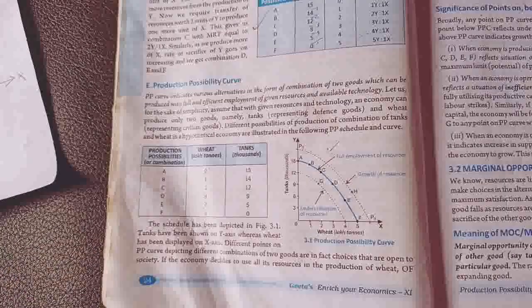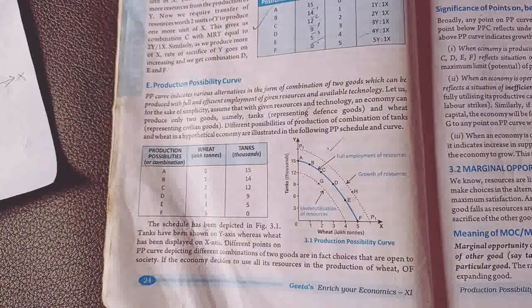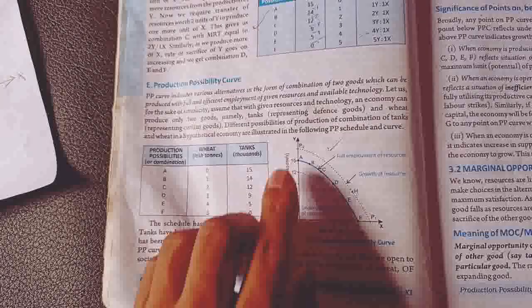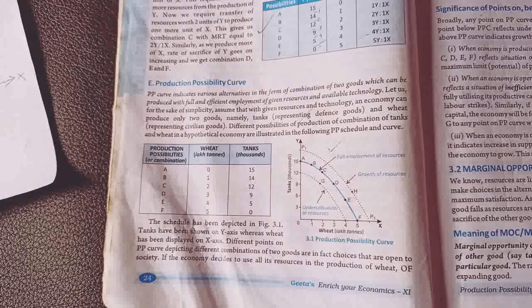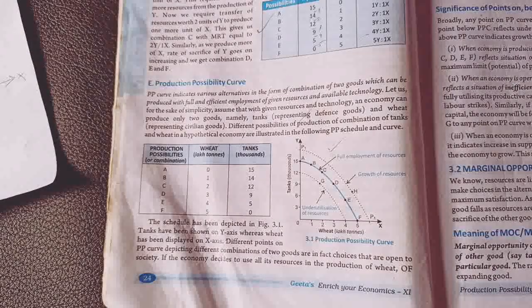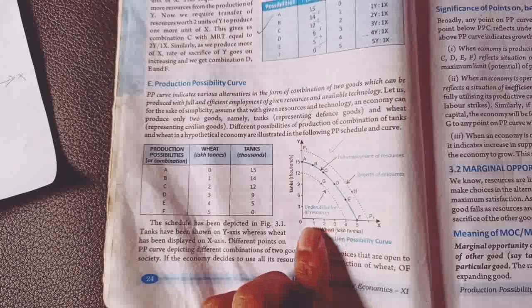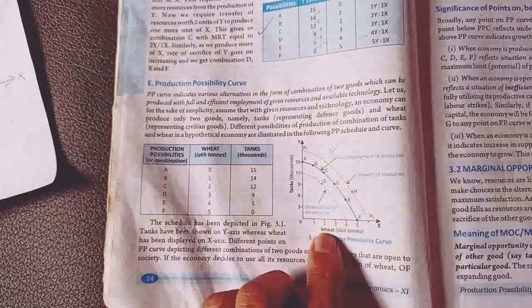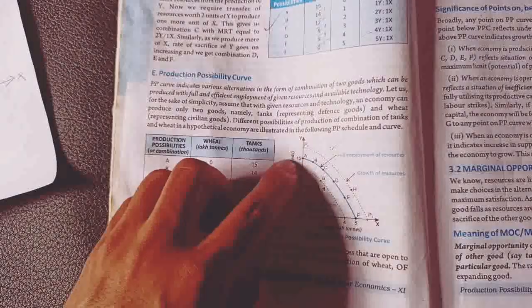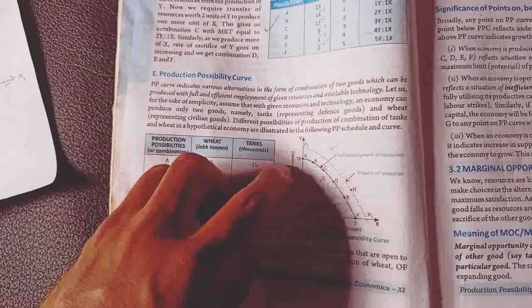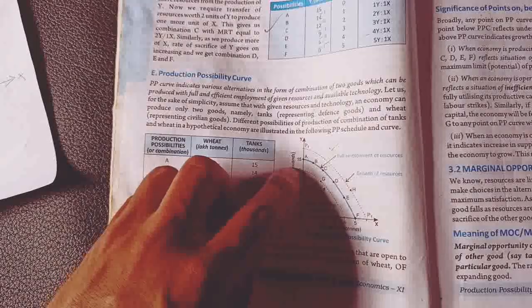Okay, so now we will discuss the properties of the production possibility curve. The first one is that the production possibility curve slopes downwards from left to right. As we can see from the diagram itself, it is because in order to produce more of one good, we must sacrifice the production of other goods. As we can clearly see from the diagram, in order to produce 1 extra unit of lectons, we are sacrificing 3 units of tens, that is 15 minus 12 is 3, isn't it?